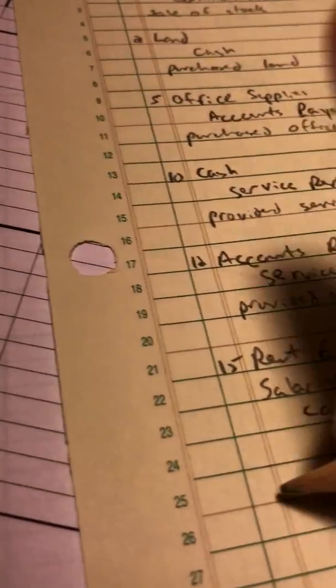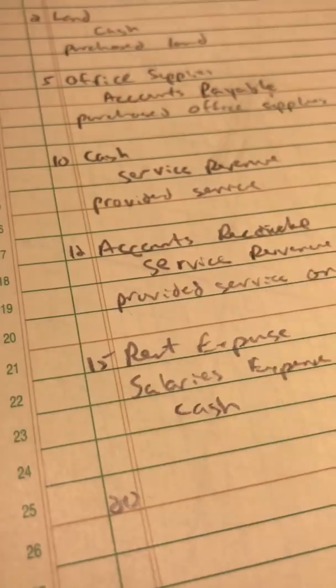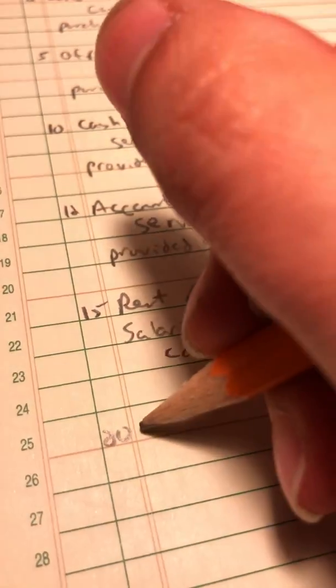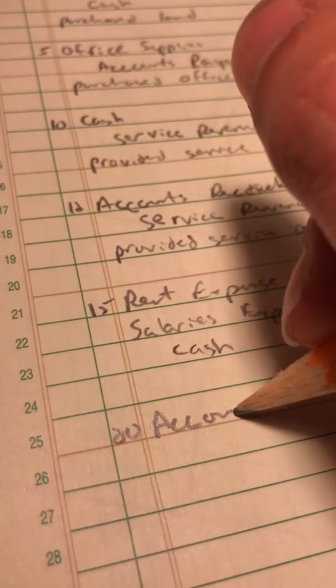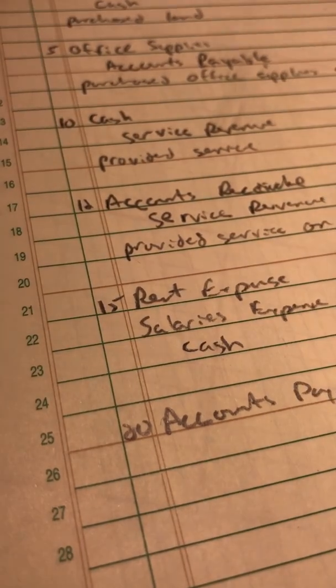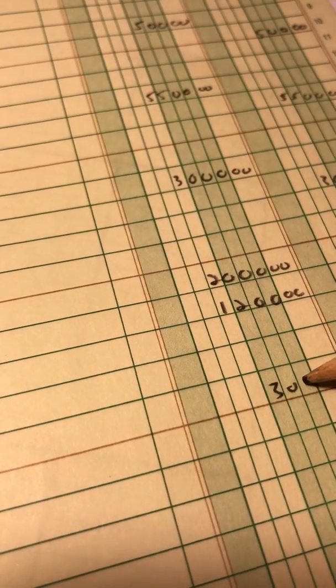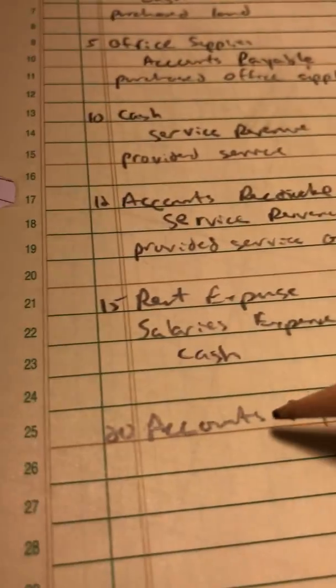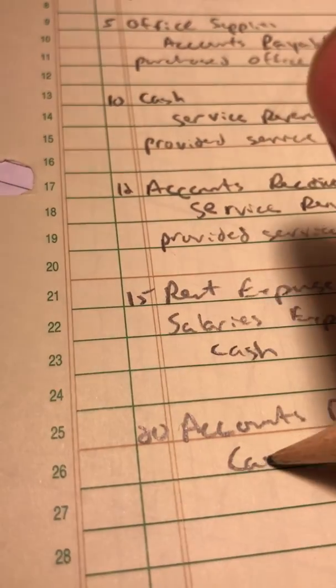So we'll go here and we'll say November 20th. That's going to go down. So that's our debit. And over here, it's for $300. And to pay it, we're using cash. So that's $300.